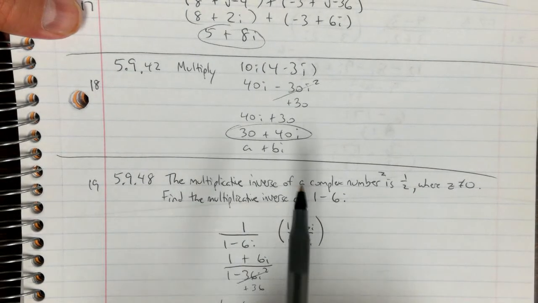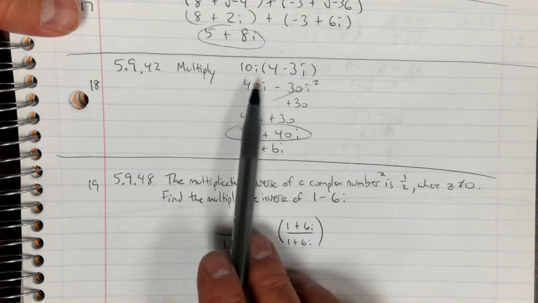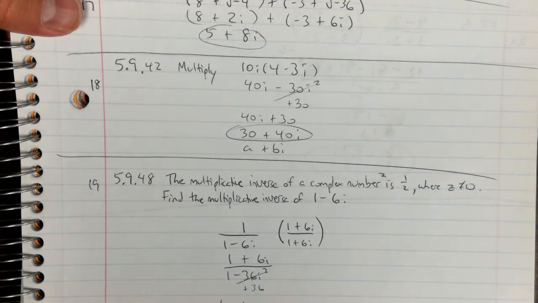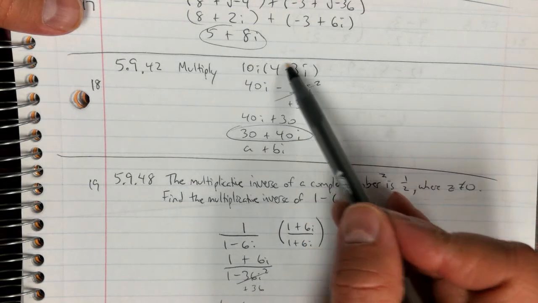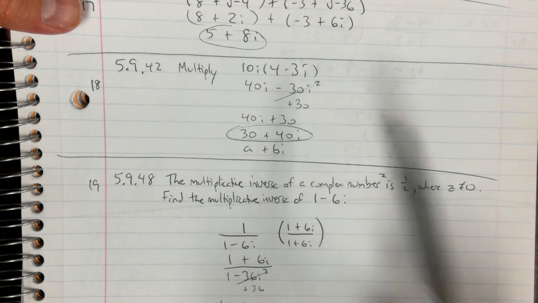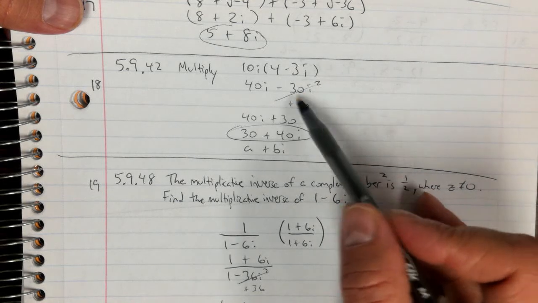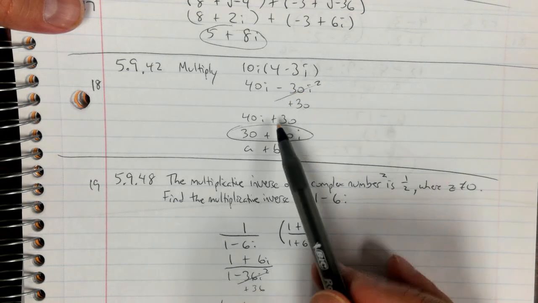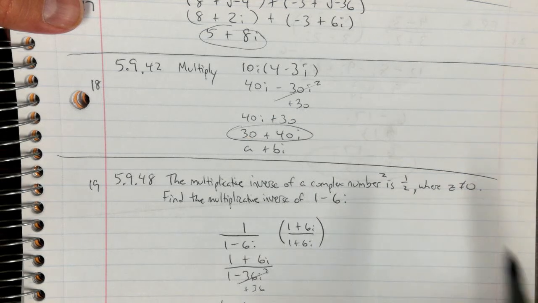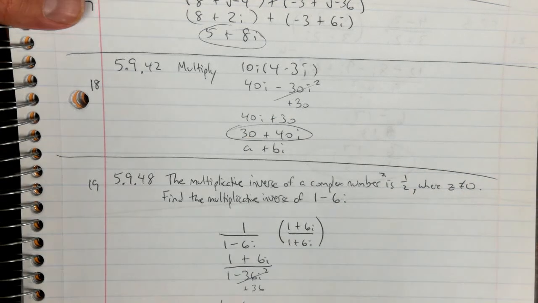Okay, then for the next one, it wants you to multiply, and you have 10i times 4 minus 3i. And so you just distribute, so you get 40i minus 30i squared. Then you just cross it out and say plus 30. So 40i plus 30 is the same as 30 plus 40i, because that's your a plus bi.